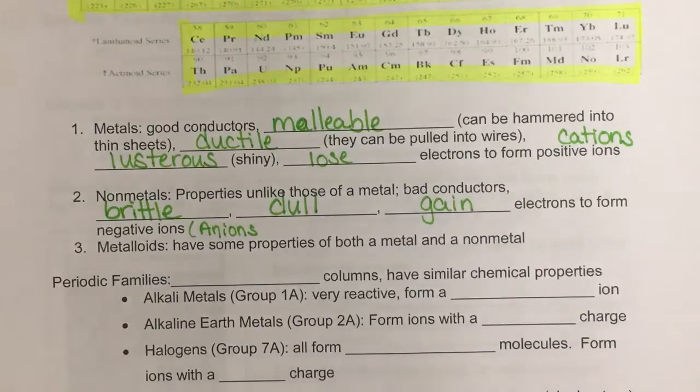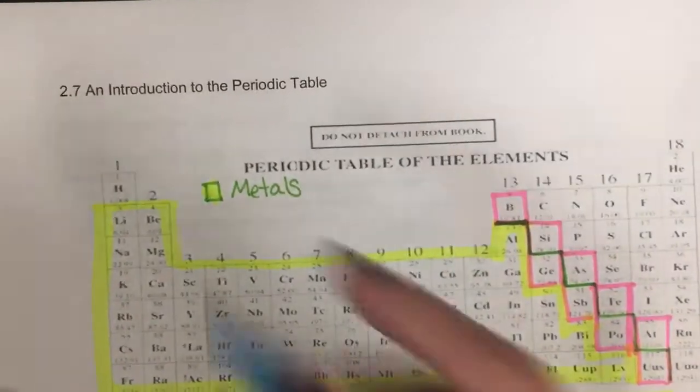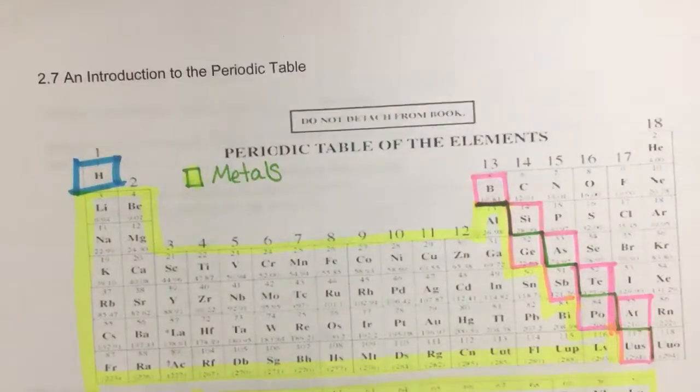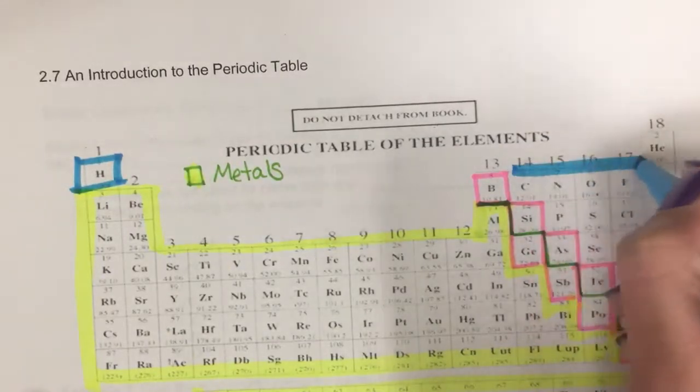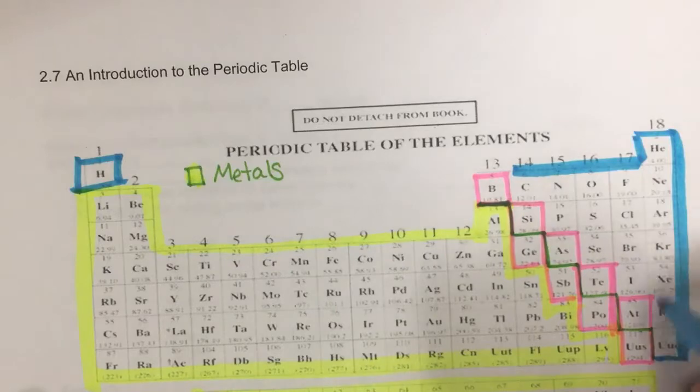Now our anions are going to be on the other side of the periodic table. So they're going to be hydrogen, which I didn't color yet, and everything to the right of those elements I colored in pink.